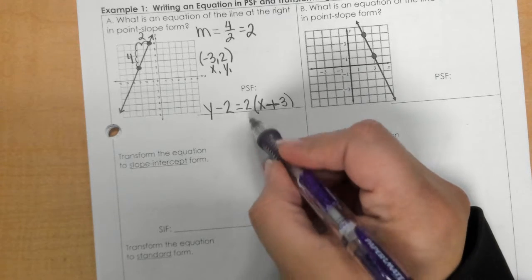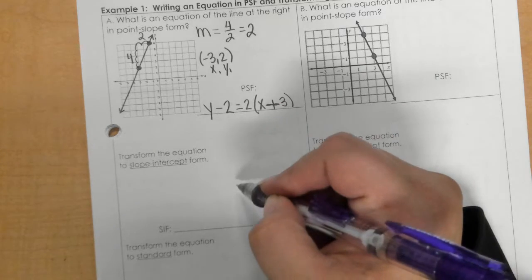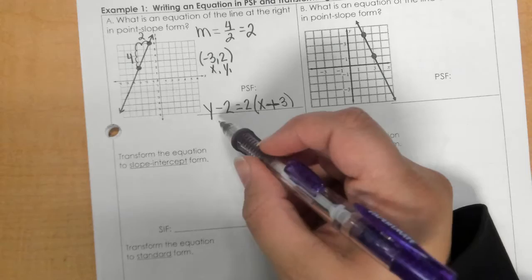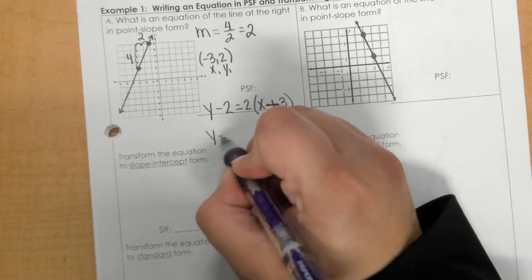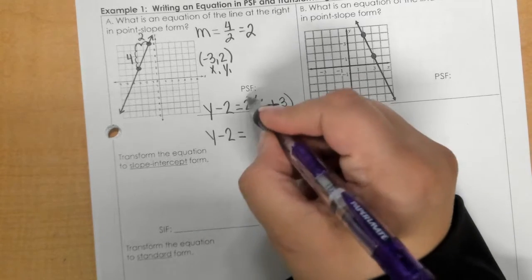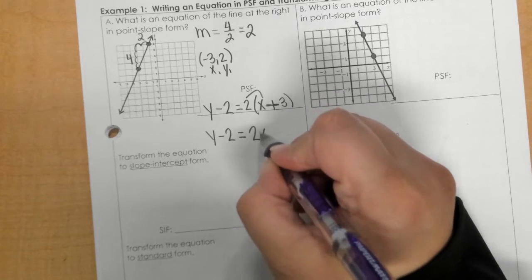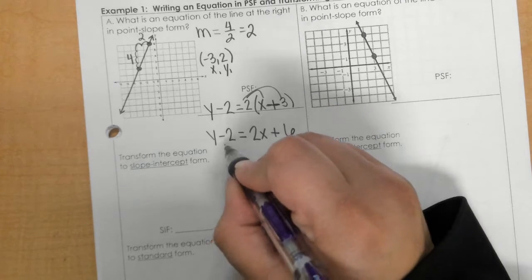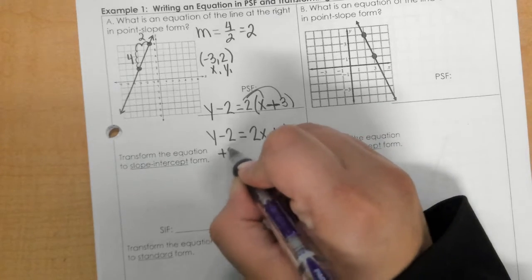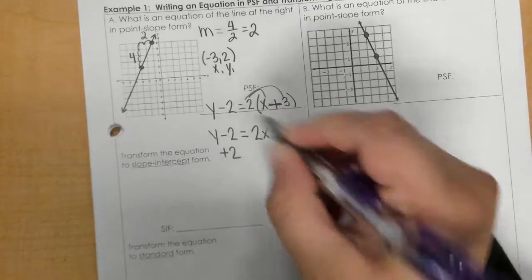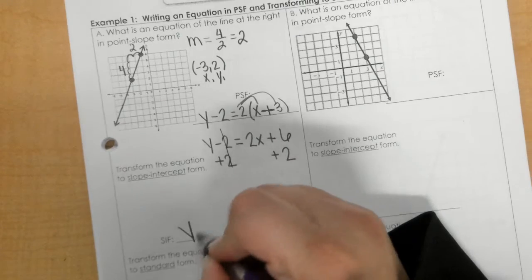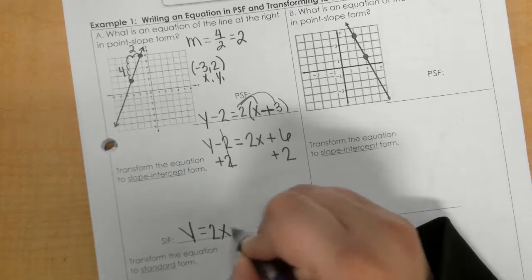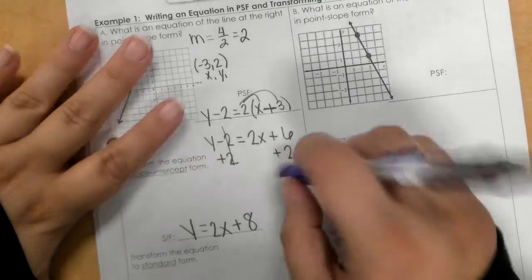Alright, now from point slope form to slope intercept form, this is where we are getting y by itself. So we're going to go y minus 2, and then 2 times x, and 2 times 3. We're going to add 2 to the other side, and we get y equals 2x plus 8.